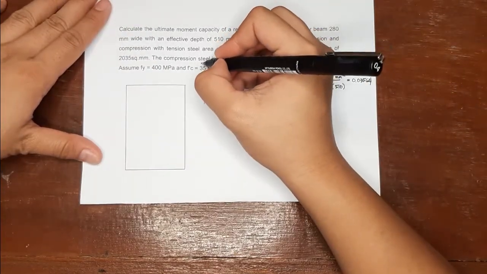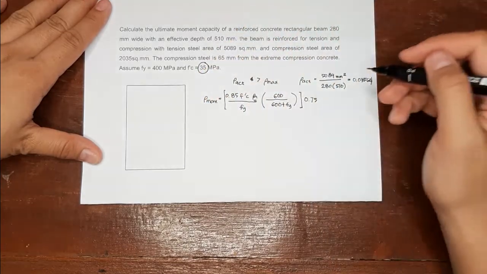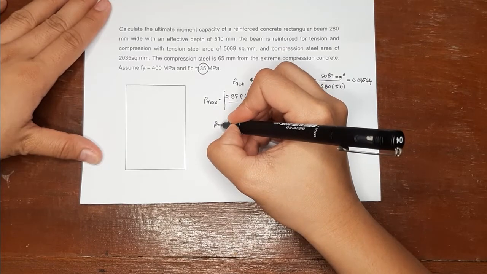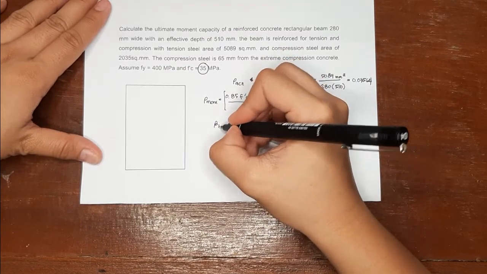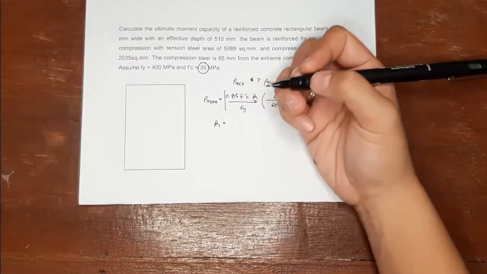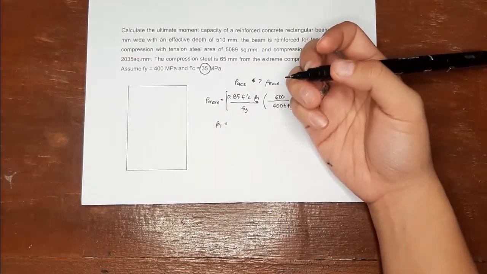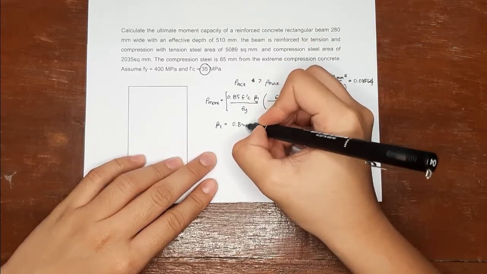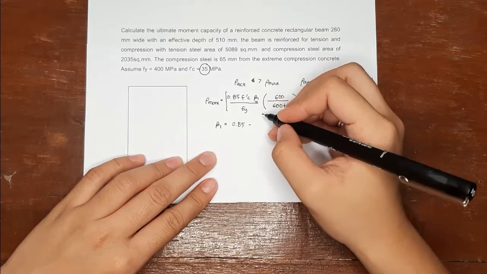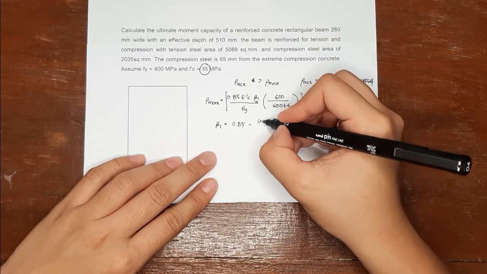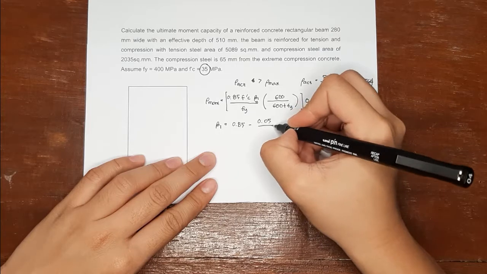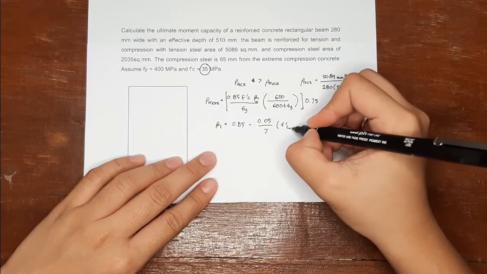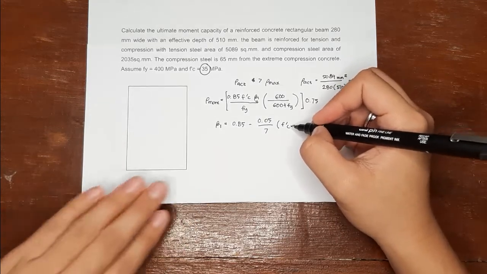Remember that your F prime of C is 35. Since that is greater than 30, your beta 1 would be equal to 0.85 minus 0.05 over 7 multiplied by your F prime of C minus 30.